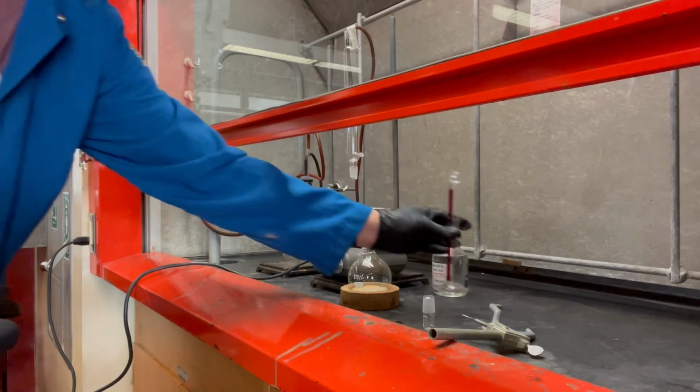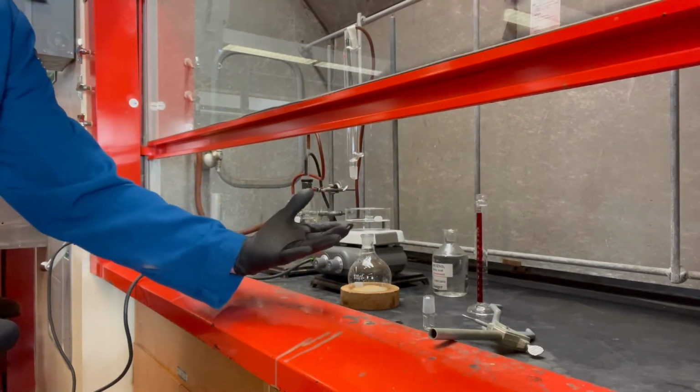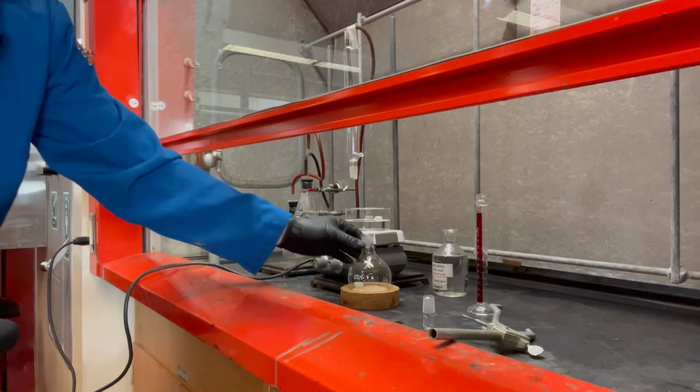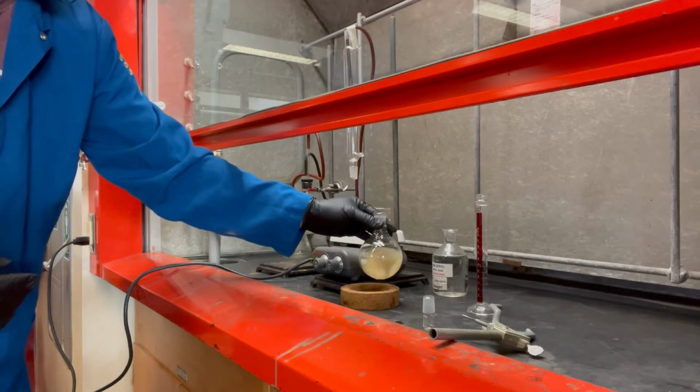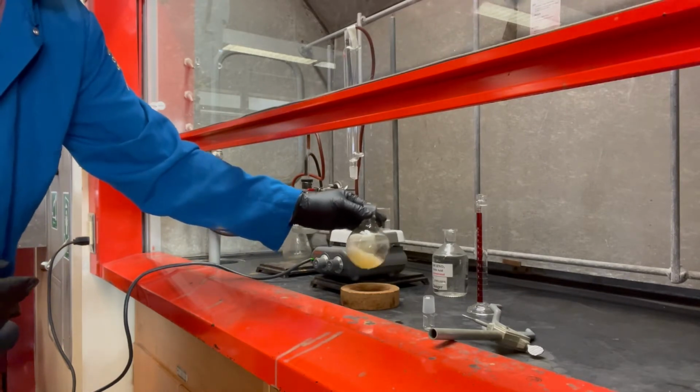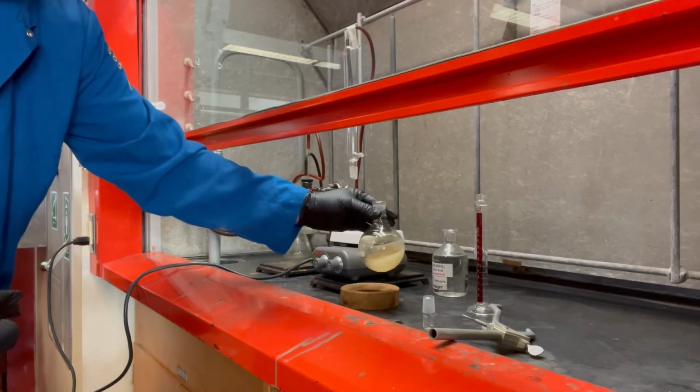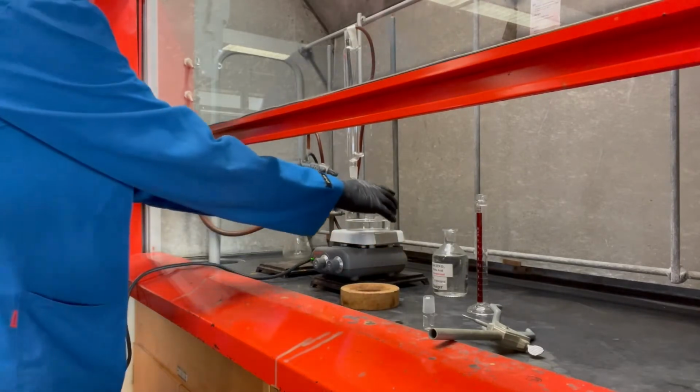All right, good. It didn't get crazy. Just in case, if you got any nitric acid on your gloves, you want to change those immediately. It'll eat straight through those.